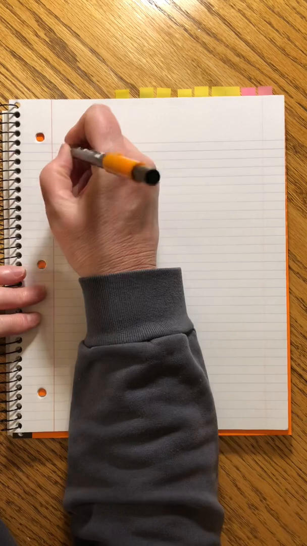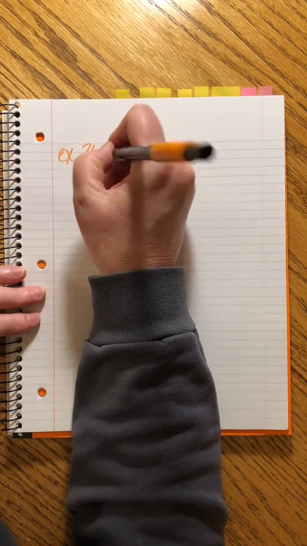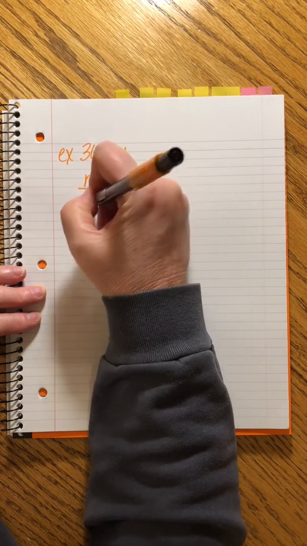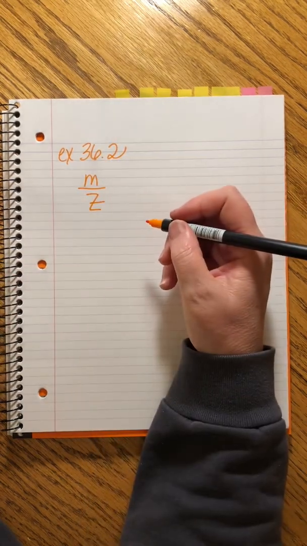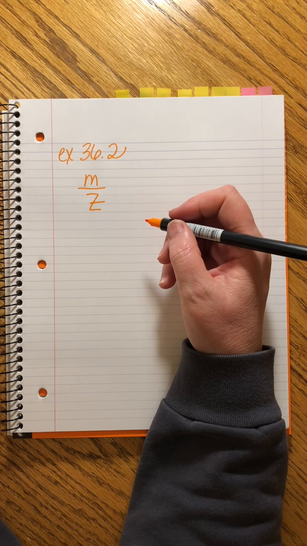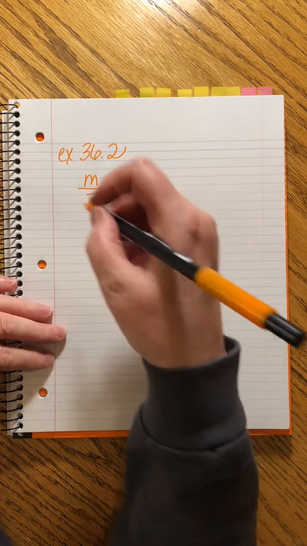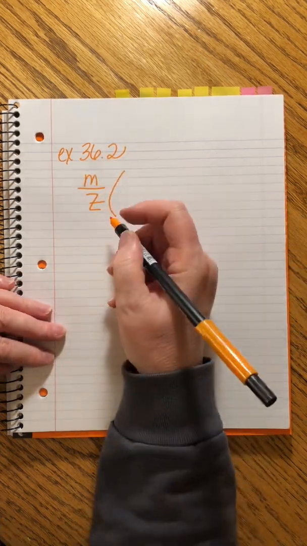We have 1, 2, 3 examples, and then a side chat, and we're done. Okay. Ready? Make sure you make these problems big enough because now we have numerators and denominators and we have exponents in both. And we have 3 different fractions. There's a lot going on, so make sure that your work is neat enough that you're not confusing yourself. Here we go.